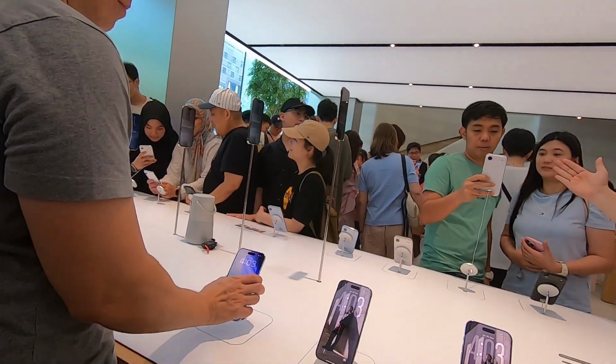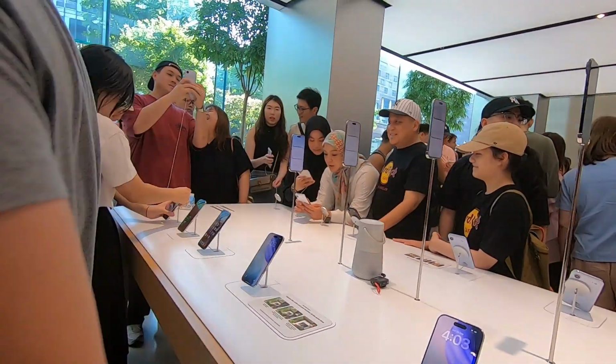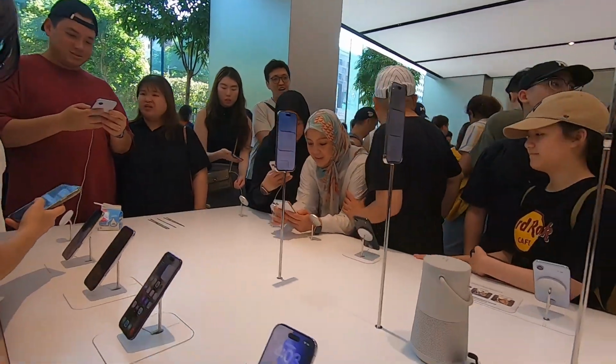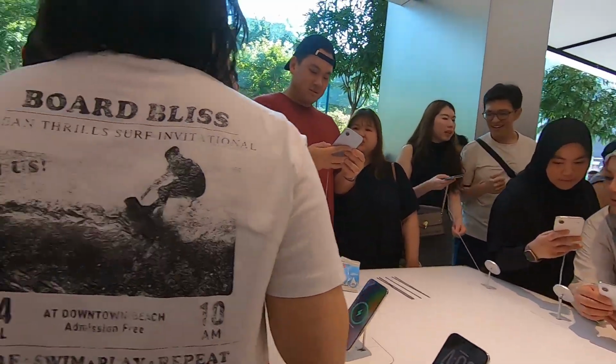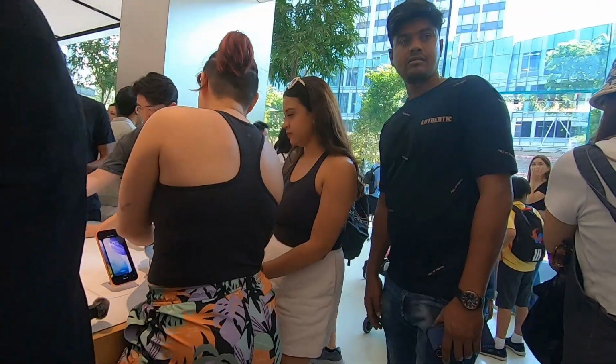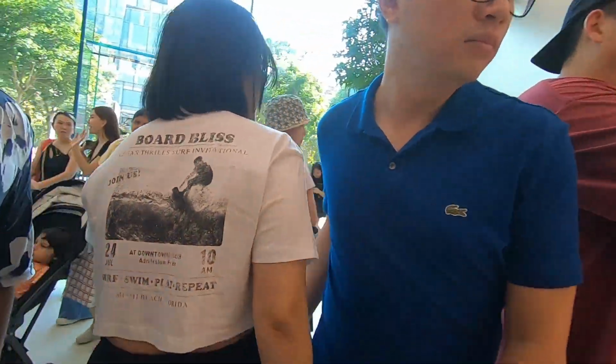And if I come into the frame, that will bring more people. And if you just bring it out, like maybe to the back of the store, you will see that it will automatically rotate.